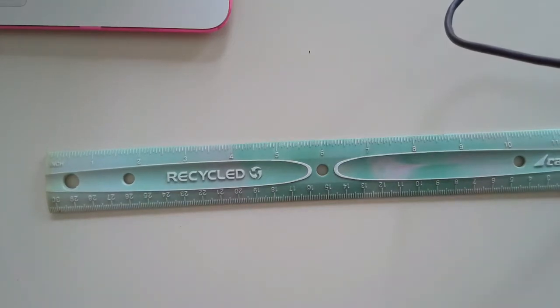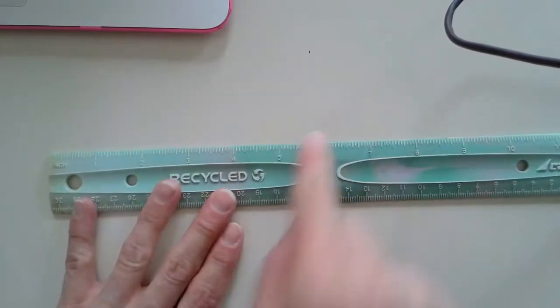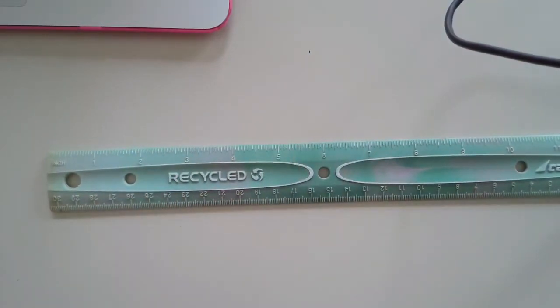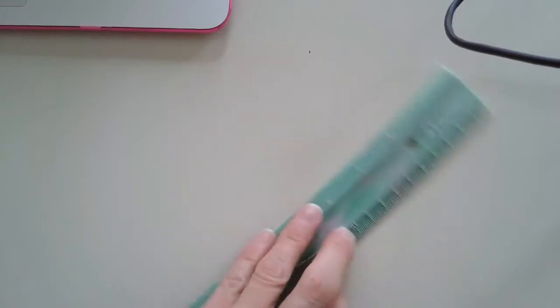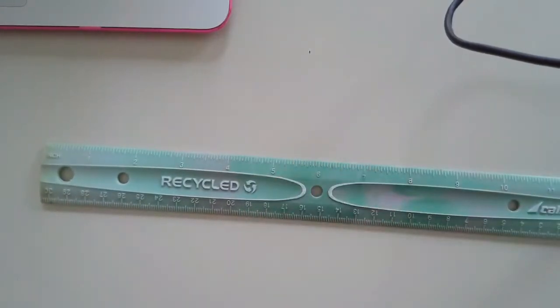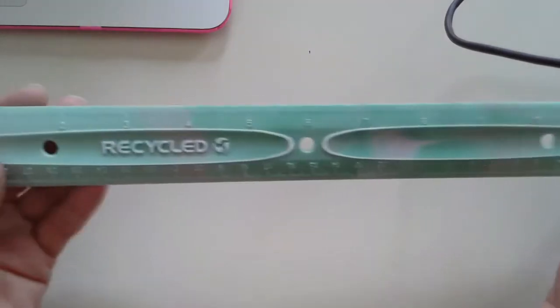So we call our measurement system the English measurement system. England uses this as well. And the measurement system that uses centimeters is called the metric system. They're just two different systems used to measure the length of objects. Neither is right or wrong. They both work.